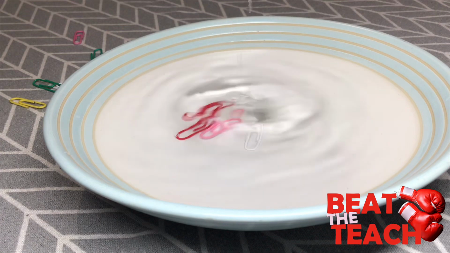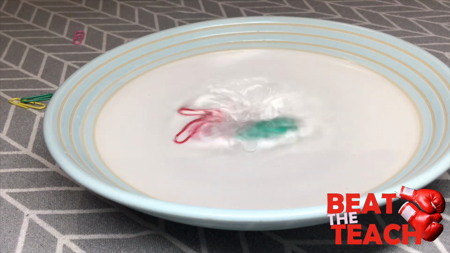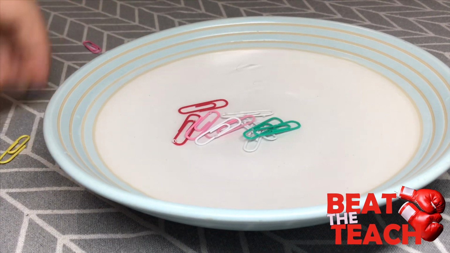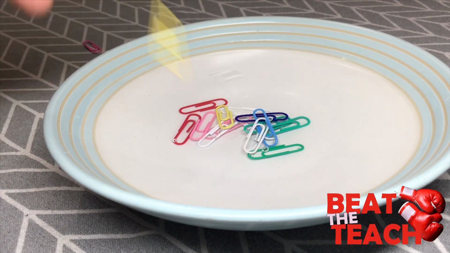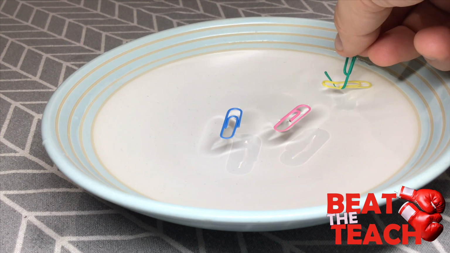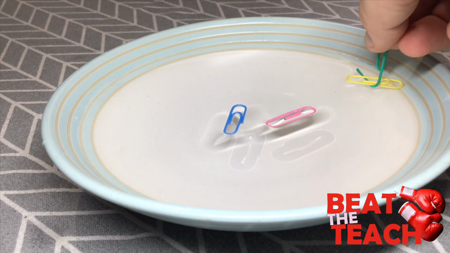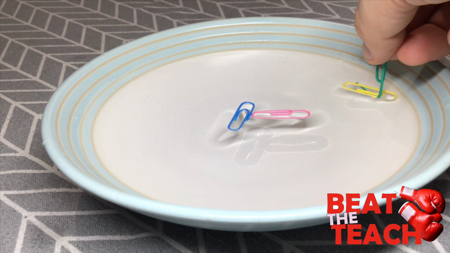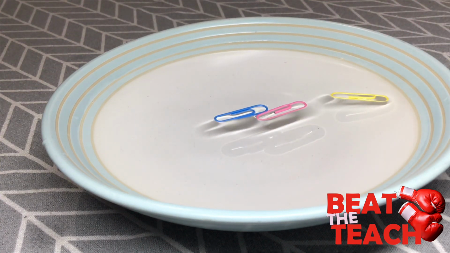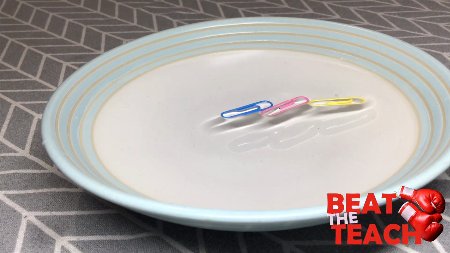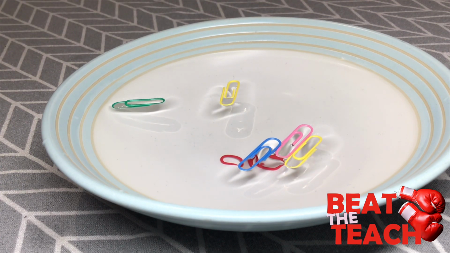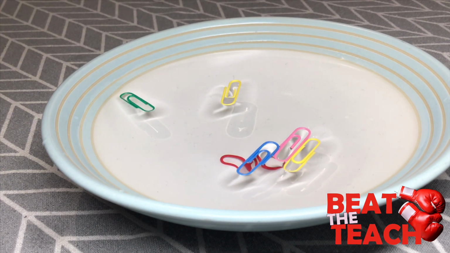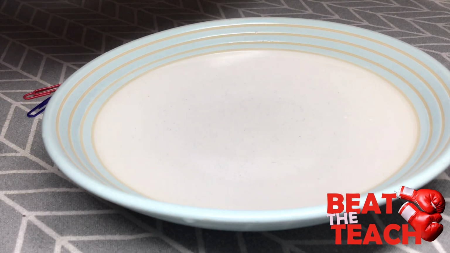And just to prove that I'm not cheating, here's me dropping the paper clips in. See, they're normal, they're completely basic paper clips. Nothing special about them. But the surface tension of the water is actually strong enough to hold the paper clips up, as long as you put them in carefully so as not to break it. To help you do this, you are allowed to make a small little tool like I've done to help you lower them in carefully. And so, challenge number 1 is how many paper clips can you float in 30 seconds?